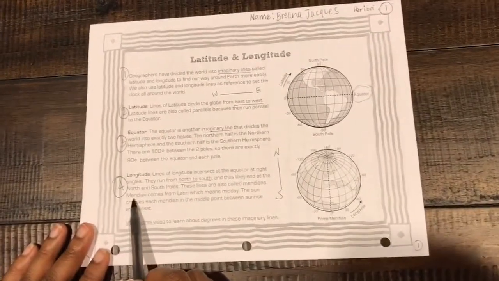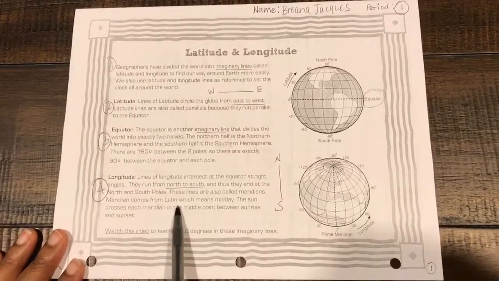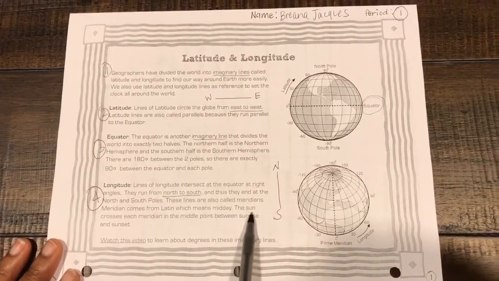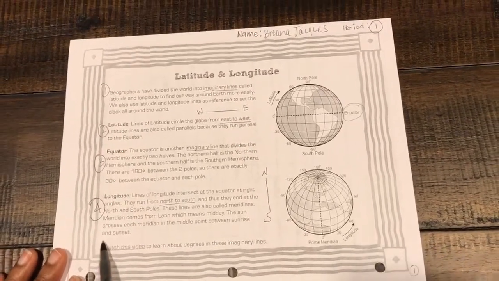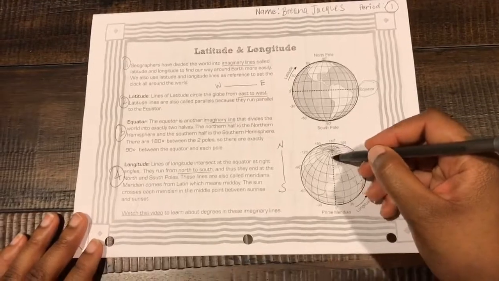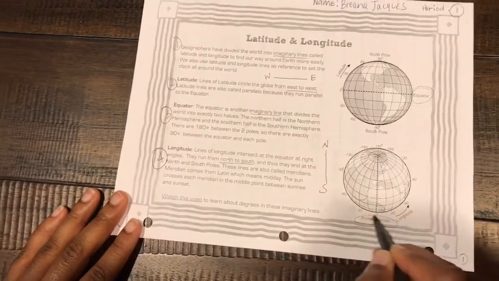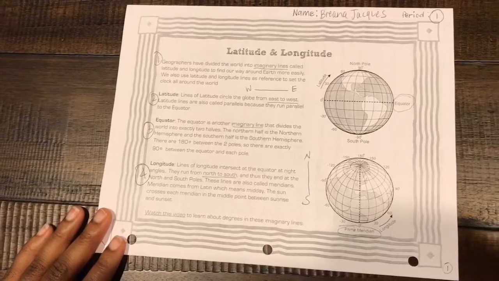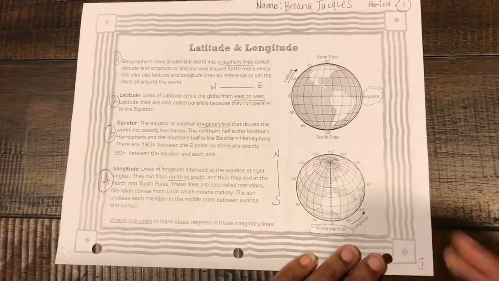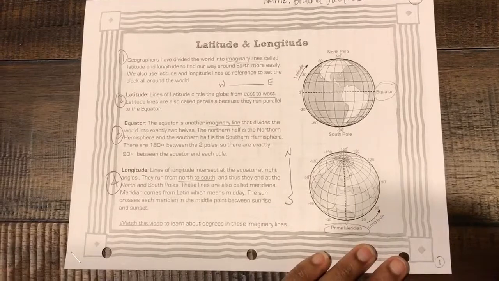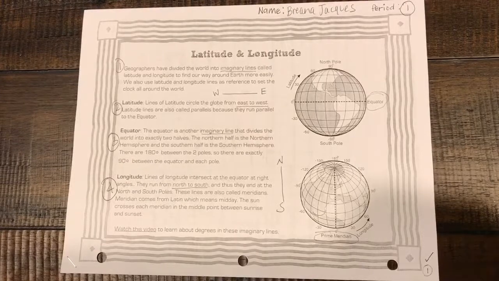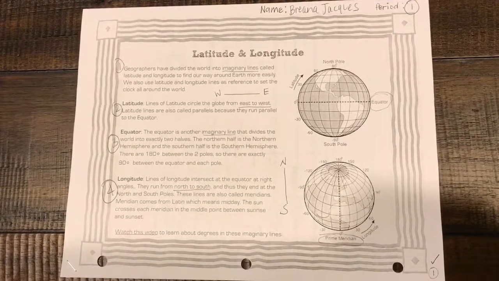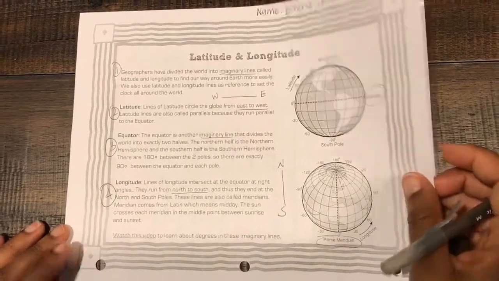Next sentence. These lines are also called meridians. Meridians come from Latin, which means midday. The sun crosses each meridian in the middle point between sunrise and sunset. And we'll notice this dotted line on this diagram shows where the prime meridian runs through. All right, well, we've got this down. I'm just going to put a check mark by page 1. Each page of our packet is numbered to indicate that we've done that one. Go ahead and turn the page to page 2.